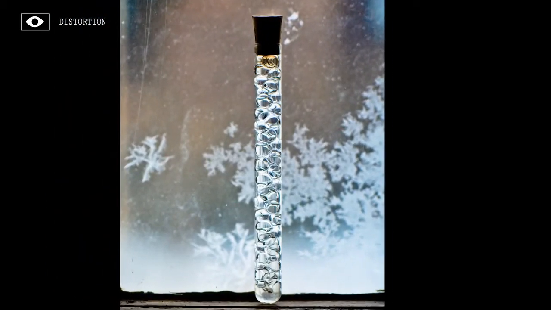Hydrogels act as lenses, distorting the views, creating unique filters between spaces.